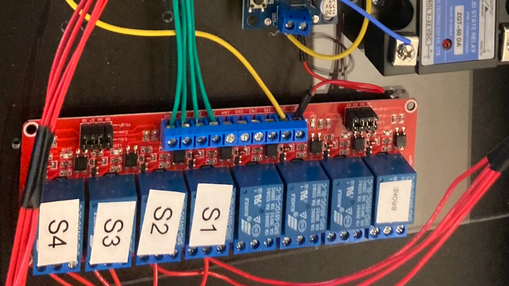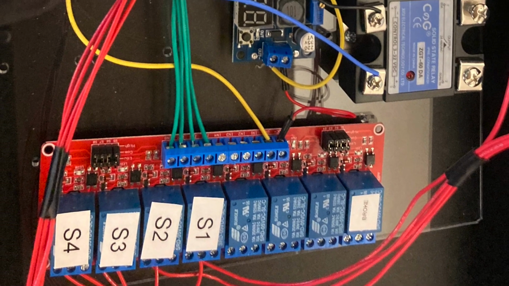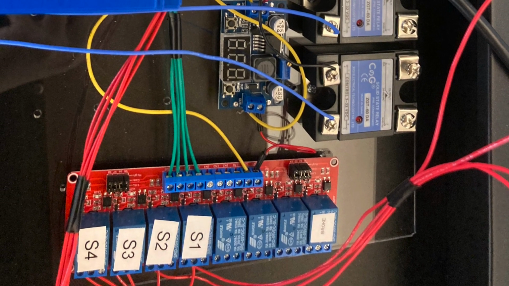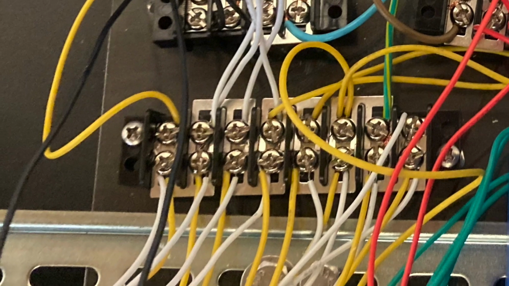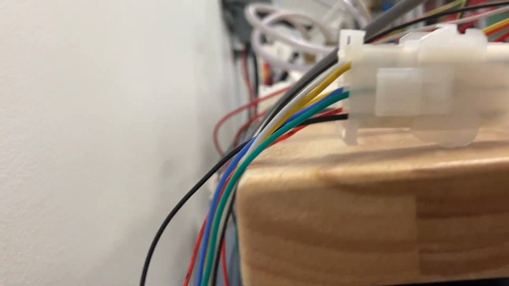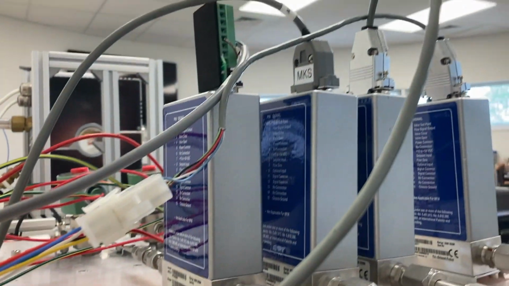The red lines are hot lines for power, which ranges from 5 volts DC for the pressure sensor to 120 volts AC for the solenoids. The yellow and white lines are ground, which are all connected on the ground terminal blocks. The green lines are 0 to 5 VDC control signals originating from the DAC. The blue lines are incoming data from devices such as the MFCs and pressure sensor.